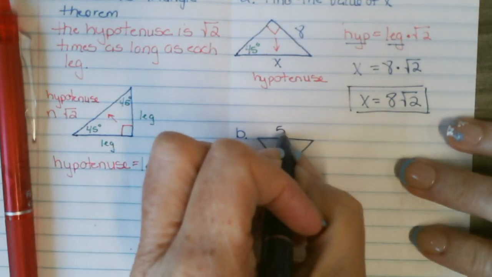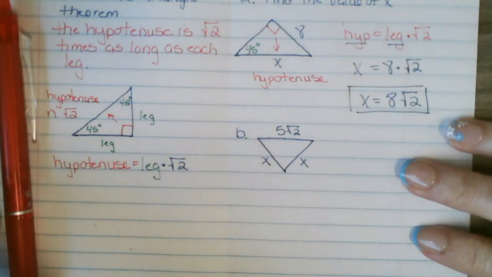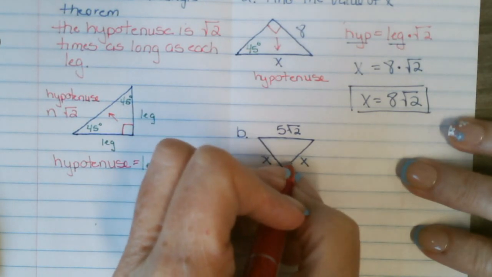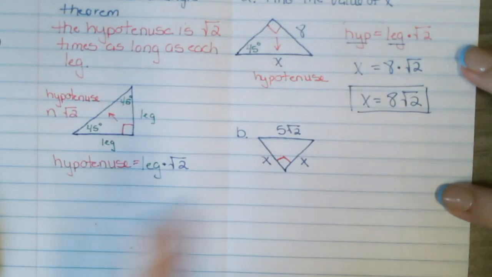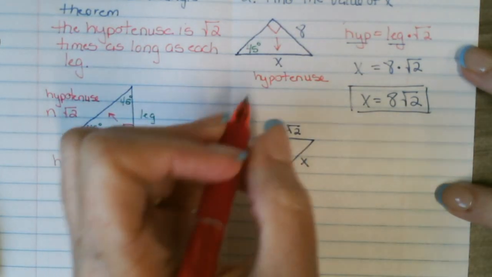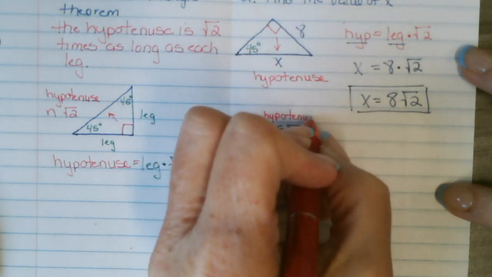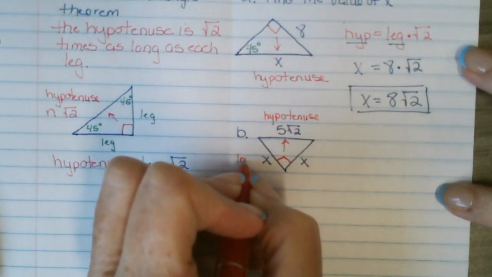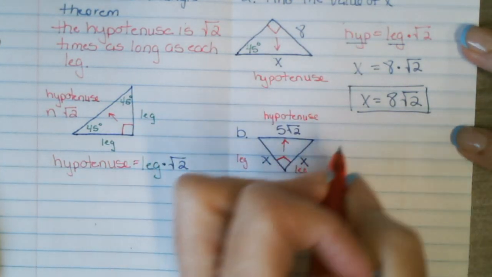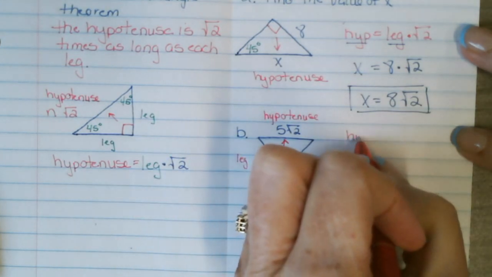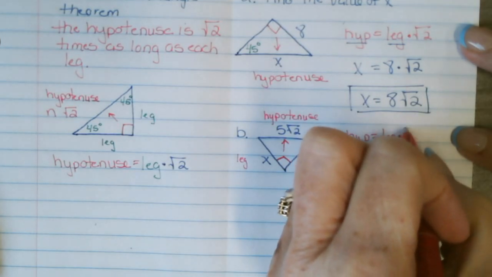And you've got 5 square root of 2. I've got an x, I've got an x, and my square root is right here. All right, so again, the first thing you gotta do is label. So that I gotta find my hypotenuse. So this is my hypotenuse, which makes this a leg and this a leg. I'll write my formula so that I have it. So that hypotenuse equals a leg times the square root of 2.